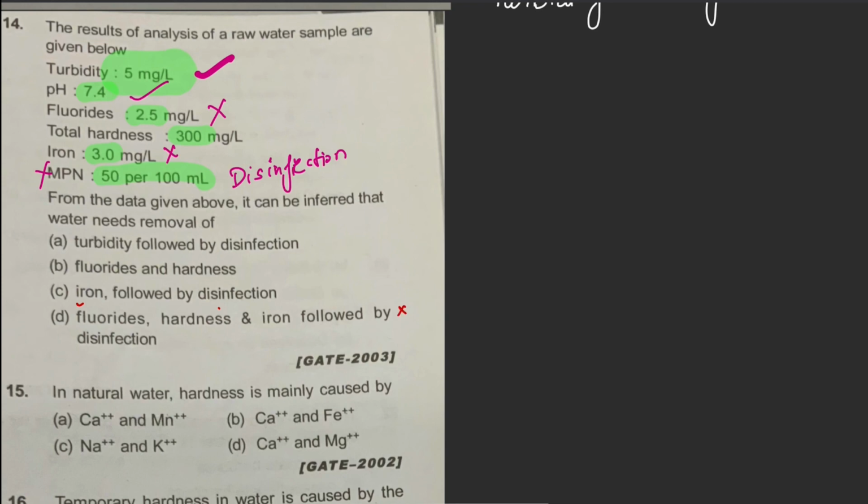No, yes, the option will be hardness, iron followed by disinfection. This is the perfect one, because fluoride is also higher than the limit, right? So fluoride is also greater than 1, it is 2.5, so fluoride needs to be removed, and then hardness is also removed. See, fluoride and disinfection are both very necessary in this question, and fluoride and disinfection are not both in these three options, so the only option left is option D, so it is the correct answer.